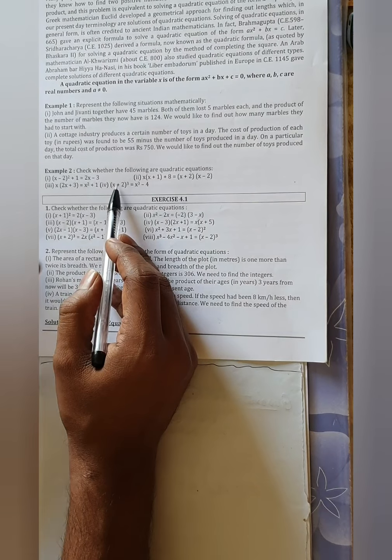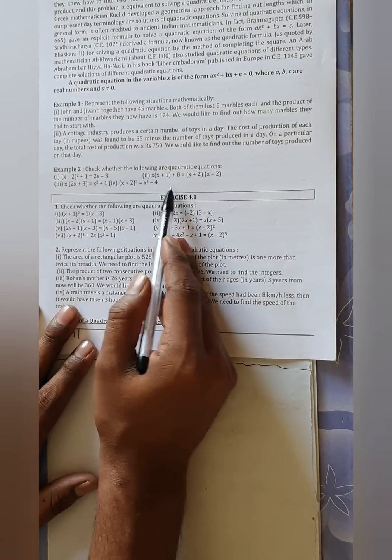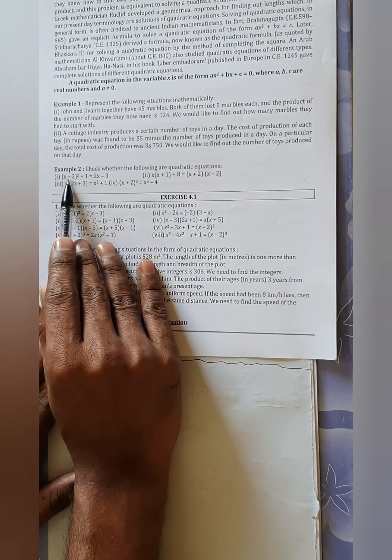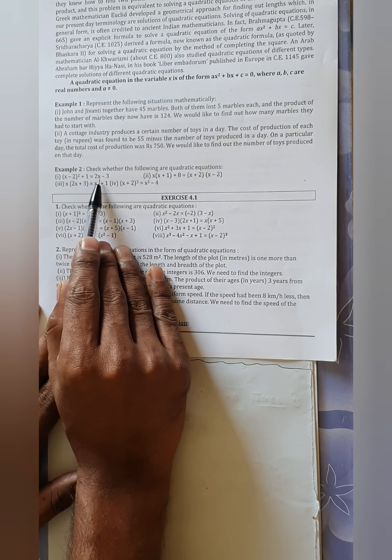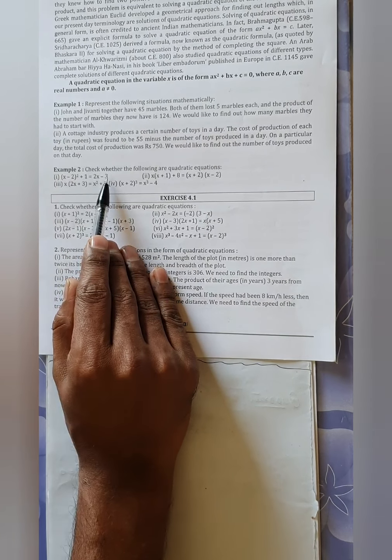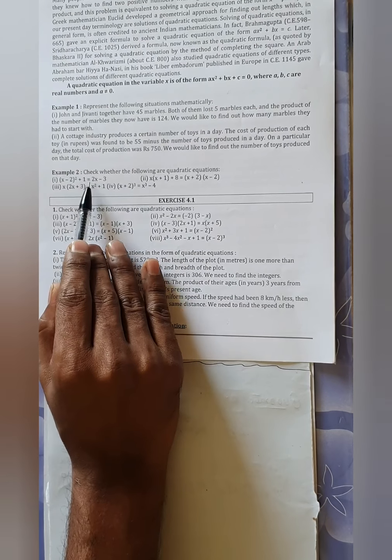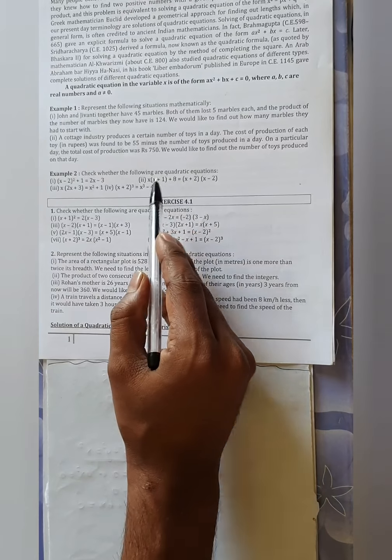Okay, so we are going to see some equations, and we are going to check whether they are quadratic equations or not. There are 4 equations which have been solved in your textbook as worked examples. x minus 2 whole square plus 1 is equal to 2x minus 3. Since this has already been solved, I am not going to solve these equations. We can see definitely that this is a quadratic equation.